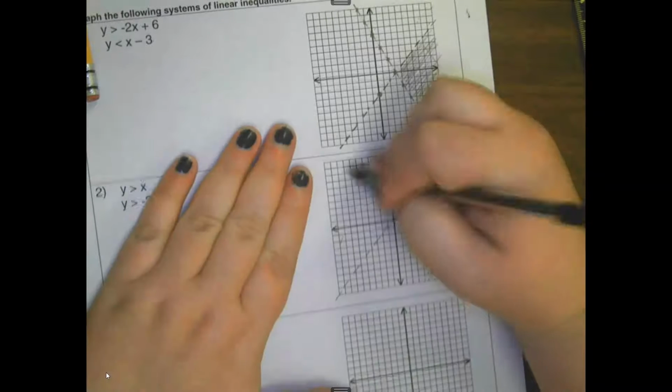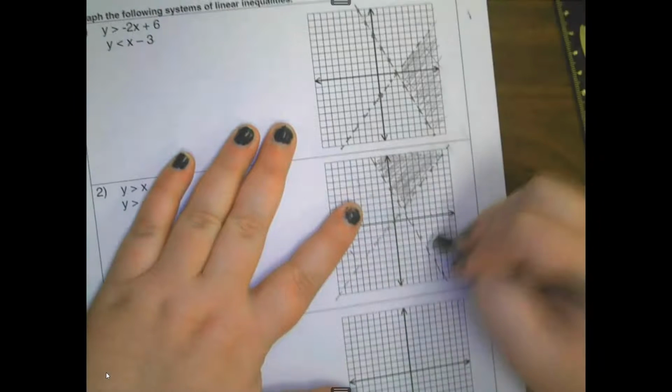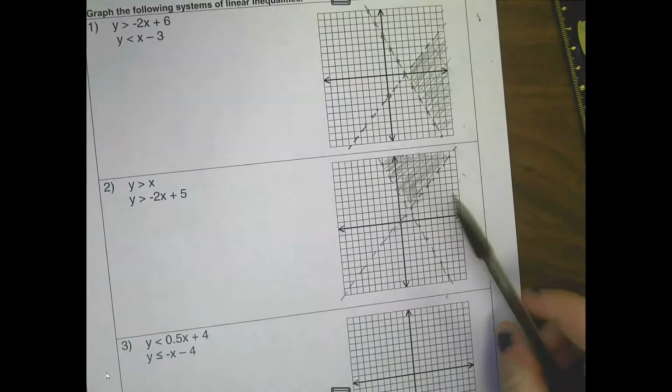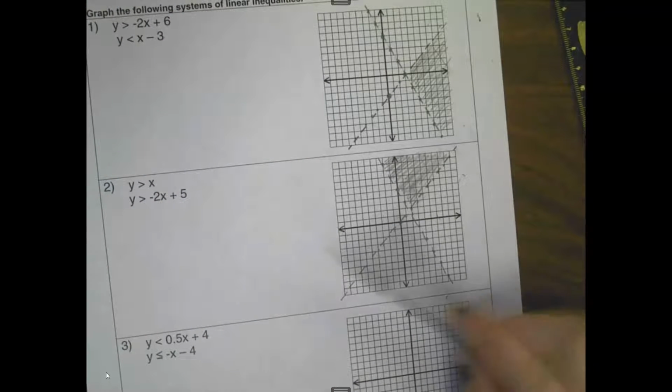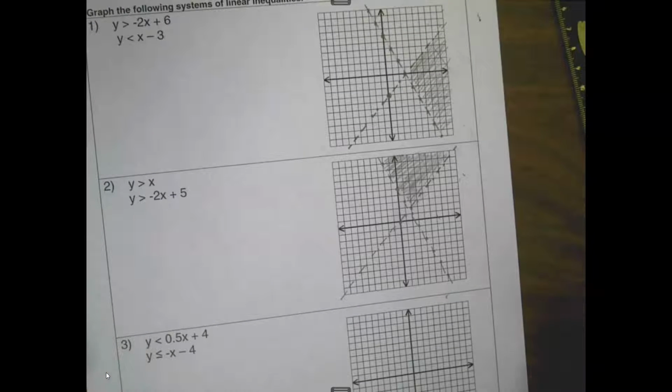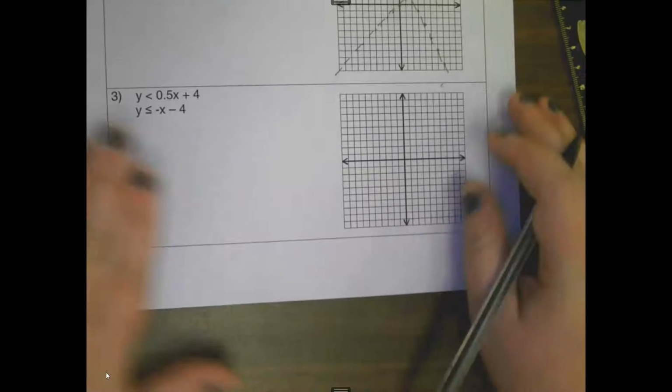Thank you. Sorry, guys. I'm making this during my conference period. Hopefully there won't be any more interruptions. All right. Now some of you, I'm going to stop doing the shading everywhere, but hopefully that helps you get started. All right, so let's look at this one.